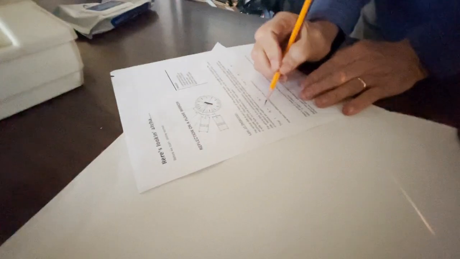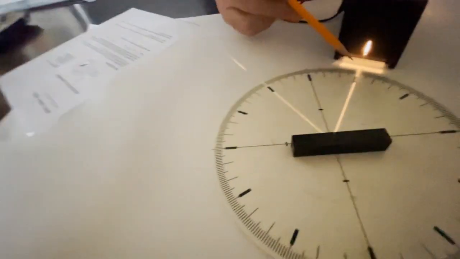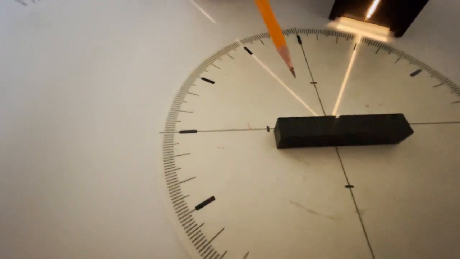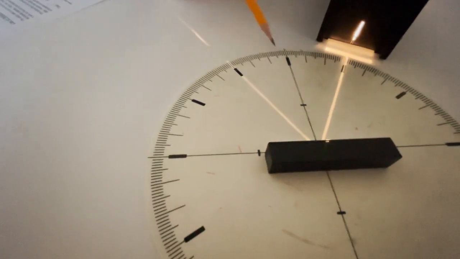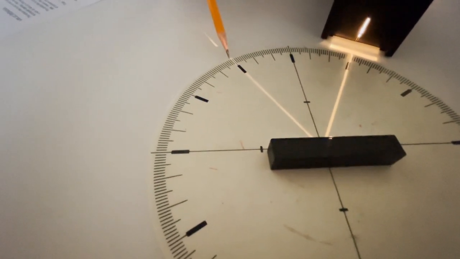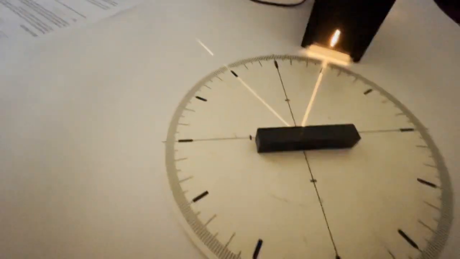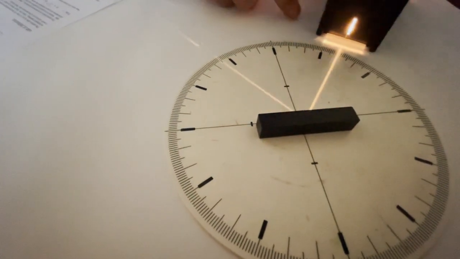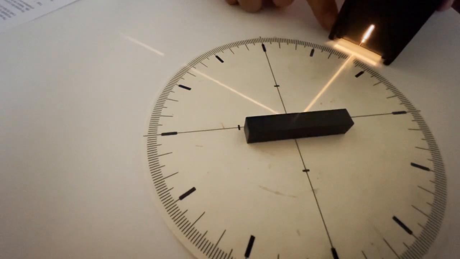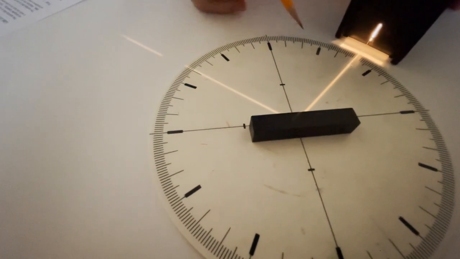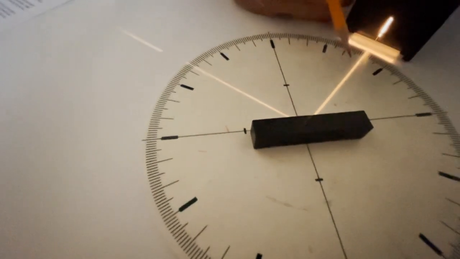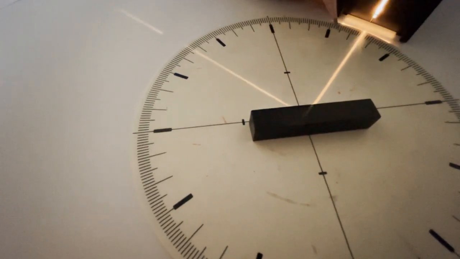Okay, so that's 30 degrees. So it comes in and it bounces off the mirror and is reflected over here. And that's 10, 20, 30. So that's 30 degrees. Okay, let's try another angle. How about this? This is 10, 20, 30, 40, that's 50. Well, let's try 45 degrees.